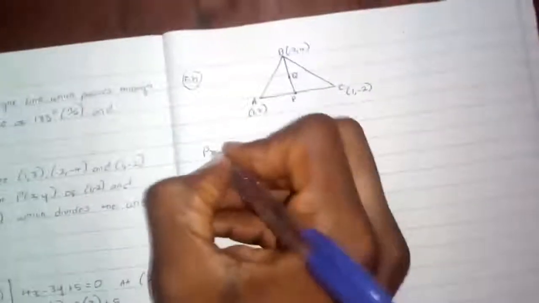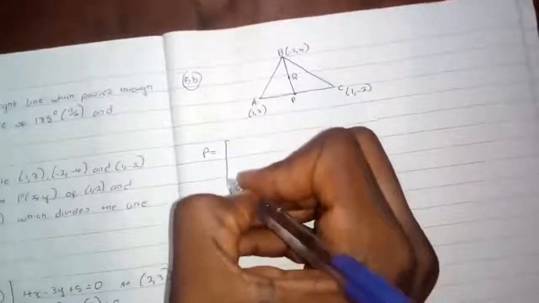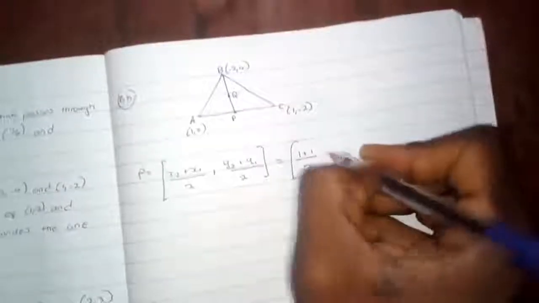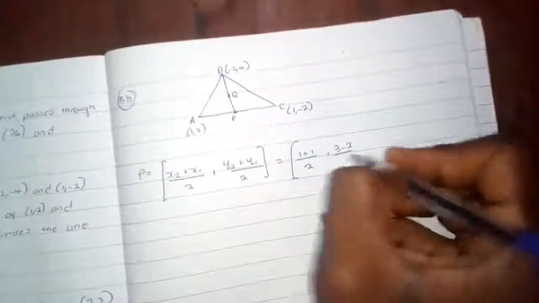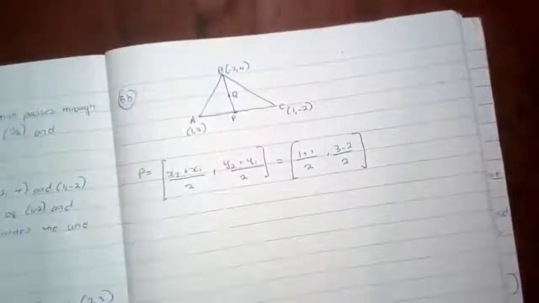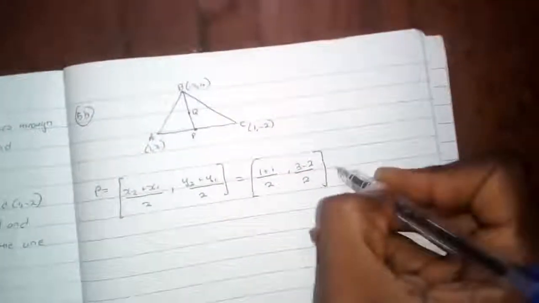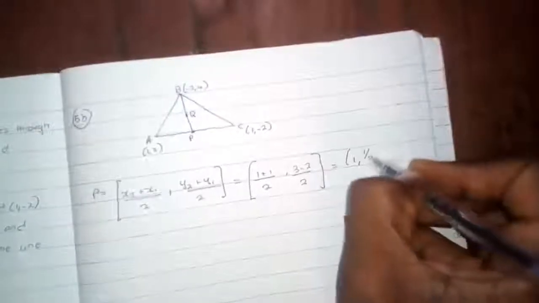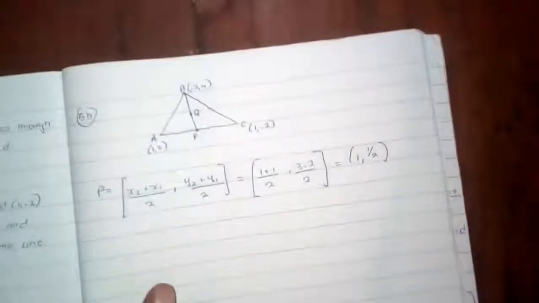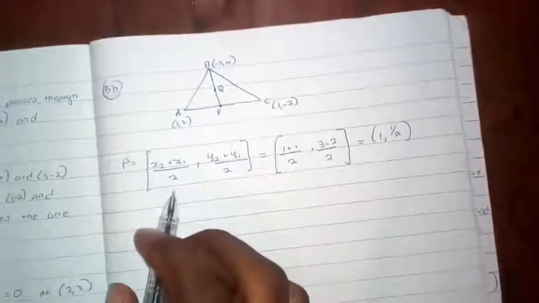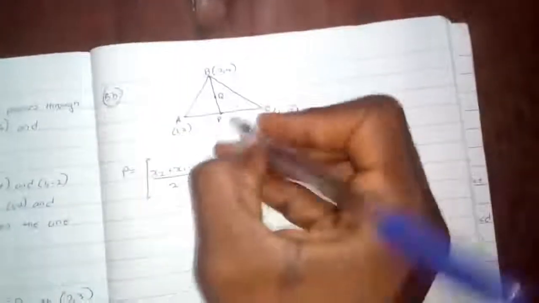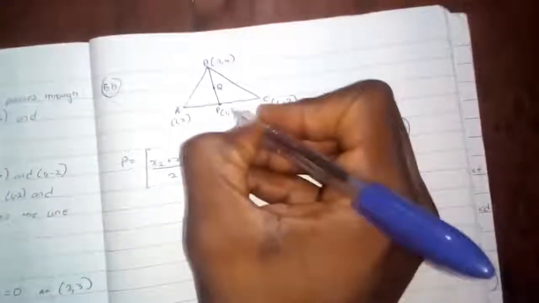Okay, let's solve for the midpoint of P. P is equal to, the formula says, x2 plus 1 plus 1 over 2, 3 minus 2 over 2. Solving this, we'll have our P coordinates equal to 1, 1 over 2. This is for the P coordinates. This is the midpoint of P, that is 1, 1 over 2. That means our P here, the midpoint, is 1, 1 over 2.